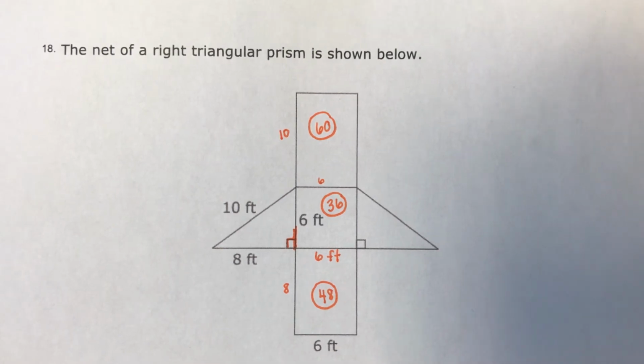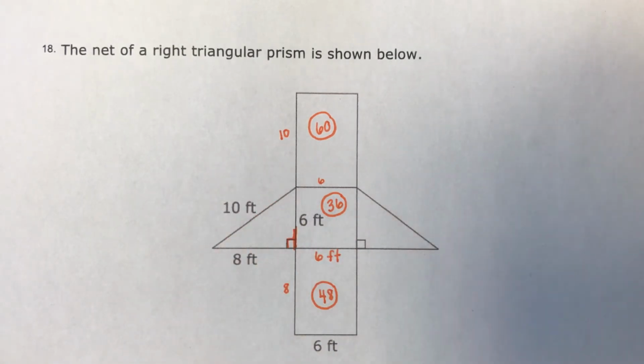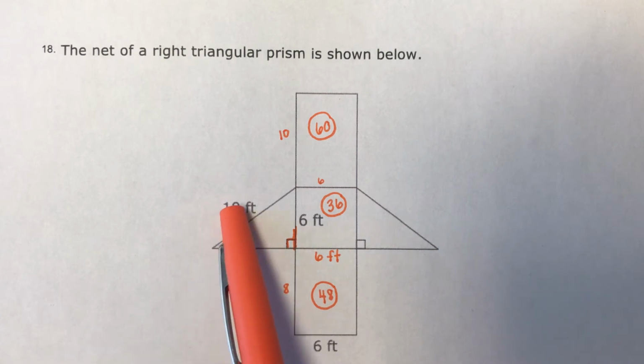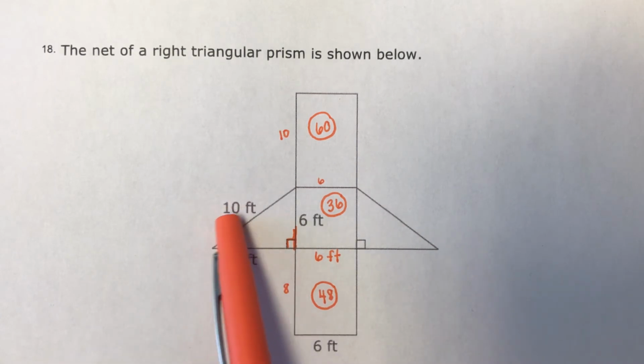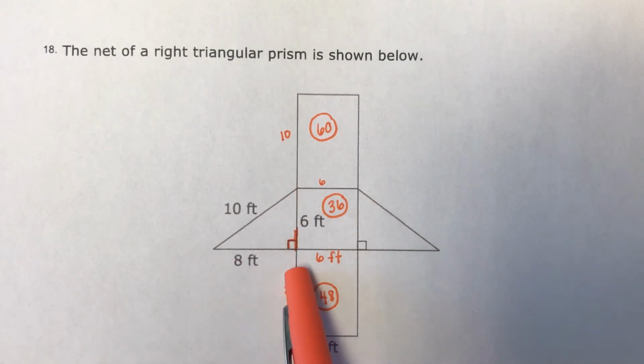Later on, you're going to use that slanted side, but we do not need it right now in 6th grade. So once again, that's another reason that I don't need this 10 right here. So when I'm finding the area of this triangle, I need the 6 and I need the 8 because they're touching my chair. It's my base and my height.